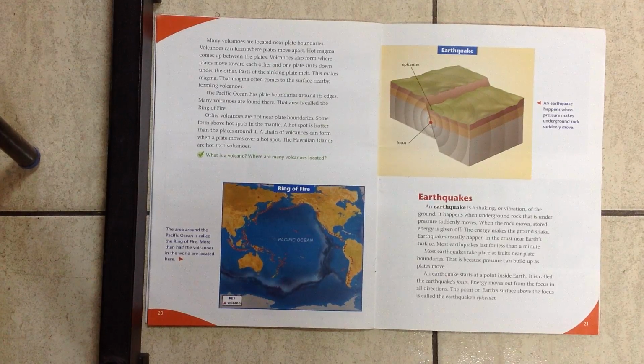The Pacific Ocean has plate boundaries around its edges. Many volcanoes are found here. That area is called the Ring of Fire. Other volcanoes are not near plate boundaries. Some form above hot spots in the mantle. A hot spot is hotter than other places around it. A chain of volcanoes can form when a plate moves over a hot spot. The Hawaiian Islands are hot spot volcanoes.